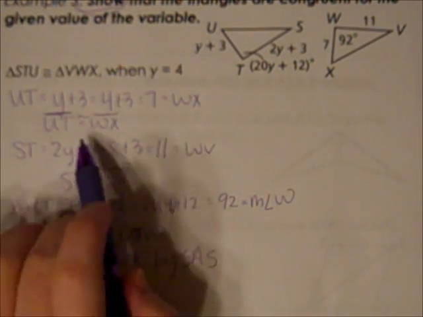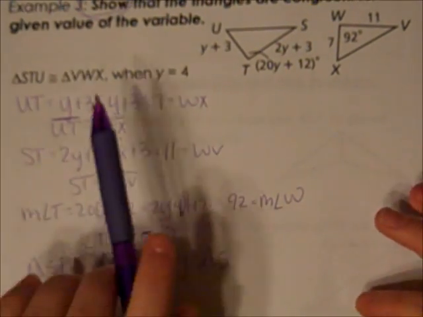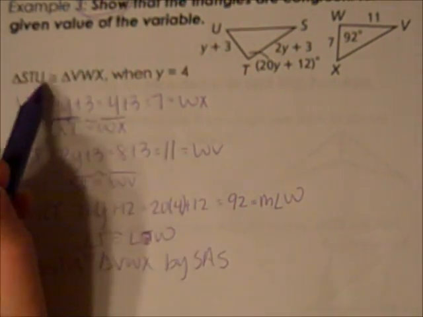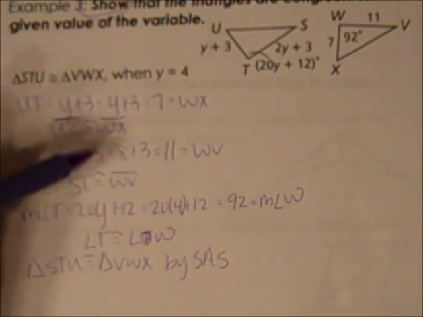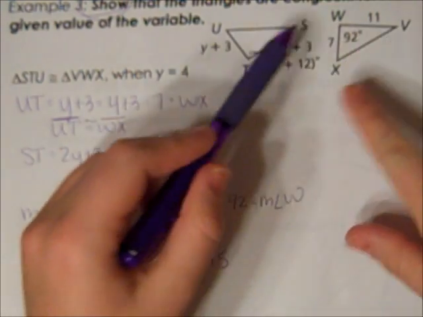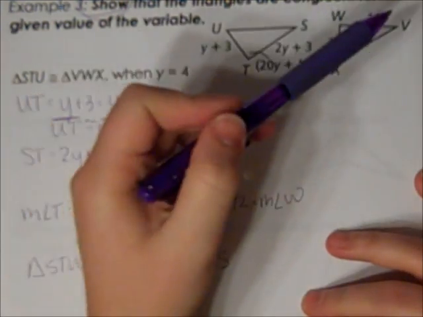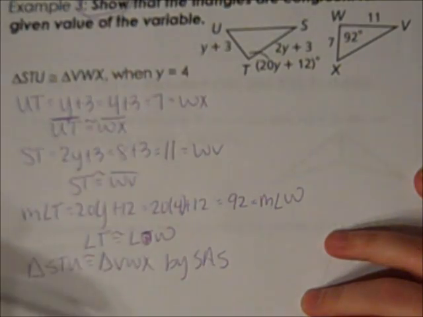Now make sure again with these congruence statements right here that you copy them down exactly, because the order these are written in is the order in which you're saying the pieces are congruent. So even though these triangles are rotated, it's still the fact that ST is congruent to WV. So ST needs to be in the same place as WV, and on and on. Okay, one more.